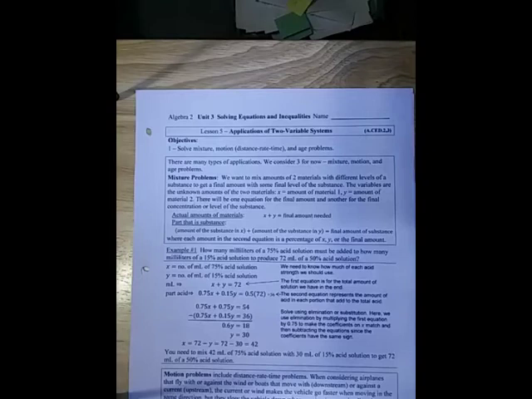Algebra 2, Unit 3, Lesson 5, Applications of Two-Variable Systems. So now we want to be able to solve word problems by writing systems to model those. We're going to have three main types: mixture problems, motion, which are distance, rate, time problems, and age problems.